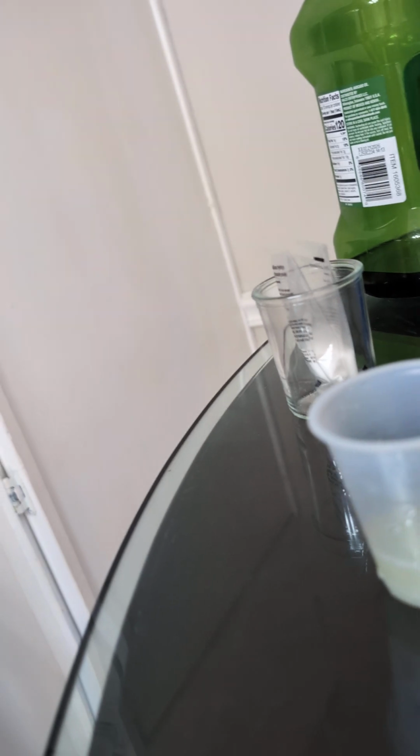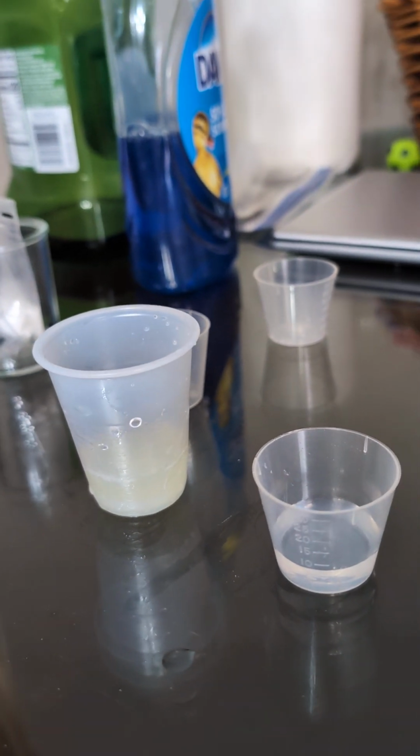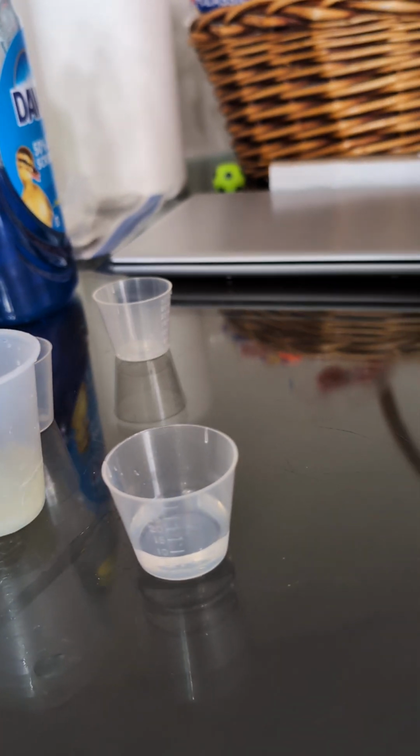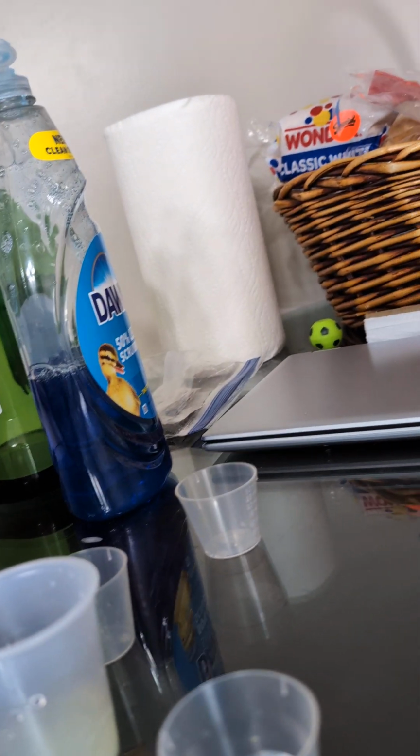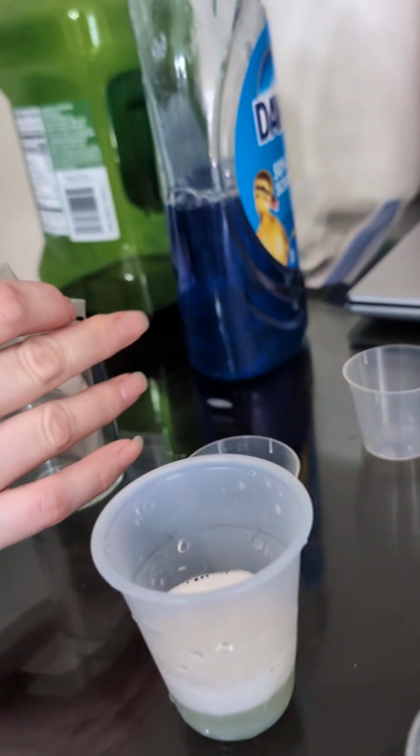Let's see. It didn't react. Check the expiration date of the hydrogen peroxide. If it's old, it may not react. Let's not use this. Try using fresh hydrogen peroxide or a different brand. Also, ensure you mixed equal parts and add a few drops of dish soap.